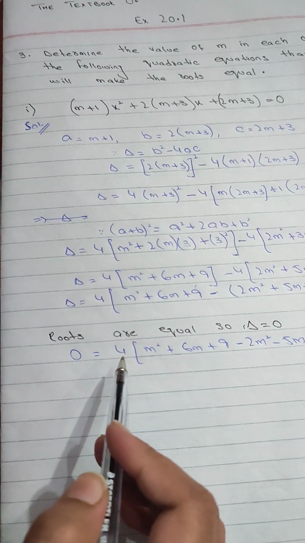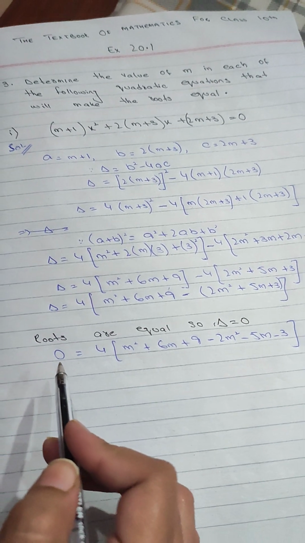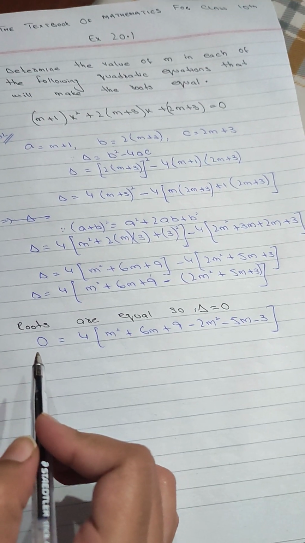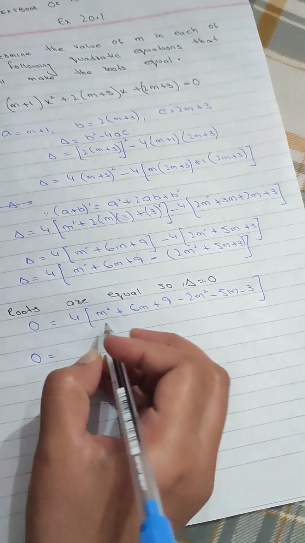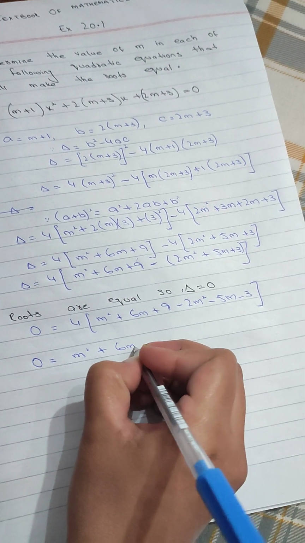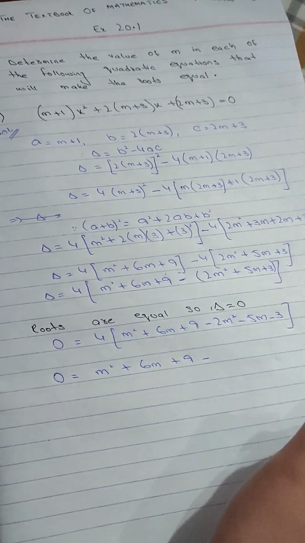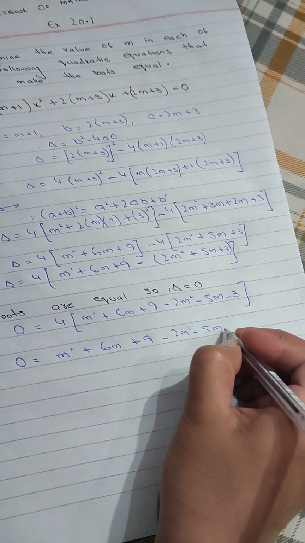You can see this 4 is multiplying with the whole bracket. If you shift it to the left side, it will be divided by 0, and if we divide 0 by any number, we get 0. So 4 will vanish, and the value is now m square plus 6m plus 9 minus 2m square minus 5m minus 3.